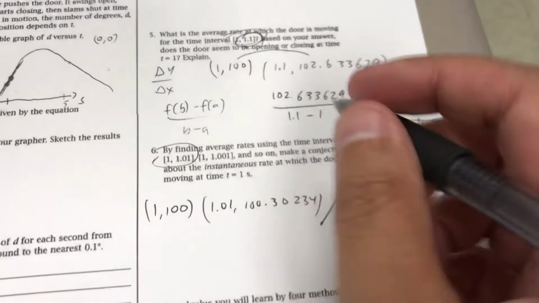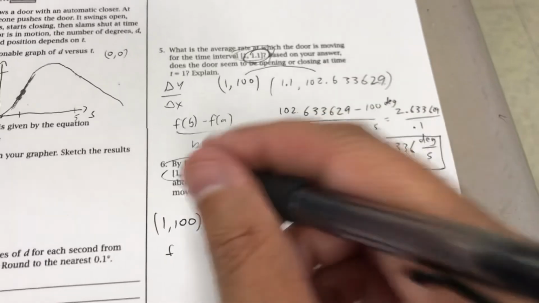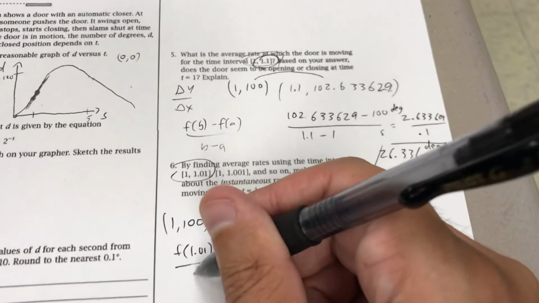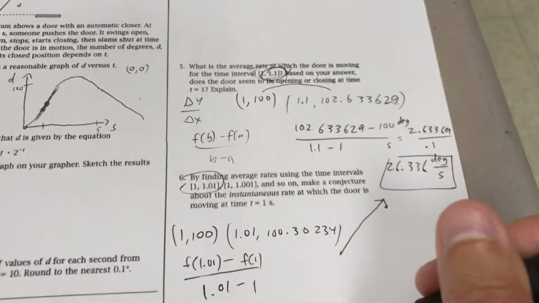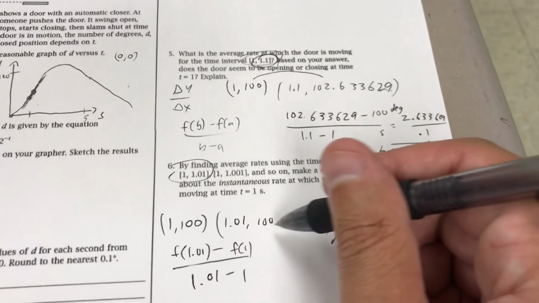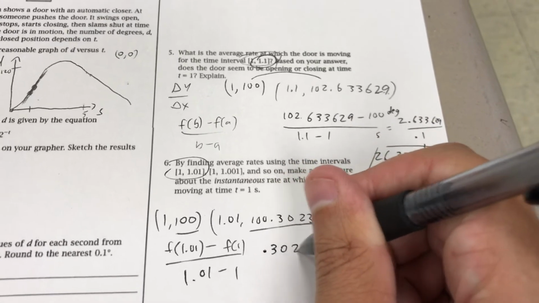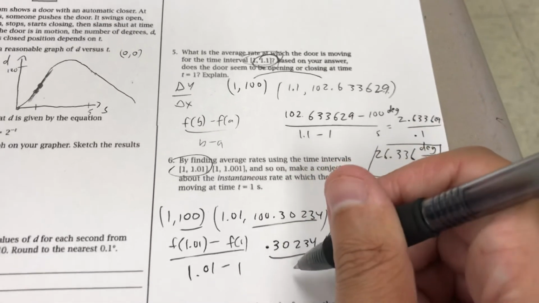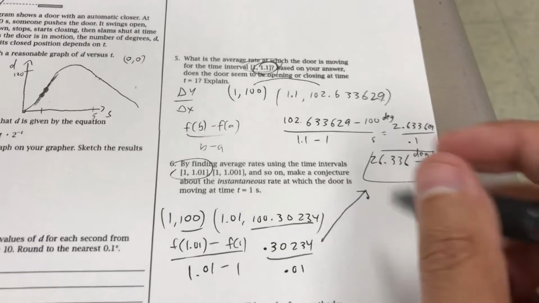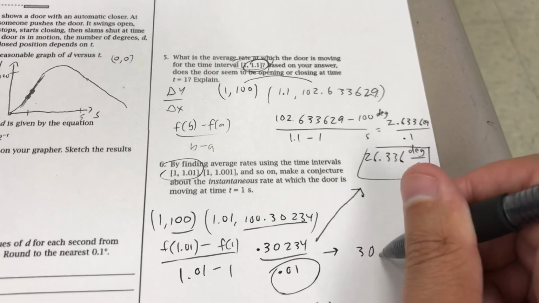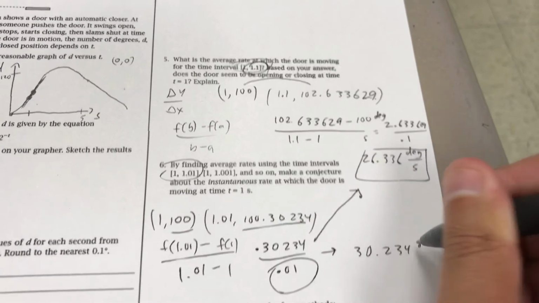We're finding the slope, so f of b minus f of a, or we could say it's f of 1.01 minus f of 1 all over 1.01 minus 1. When we subtract those 2 y values, we're left with 0.30234. When we subtract the x's, 0.01. Dividing by 0.01 is going to roll the decimal 2 places. It's going to be about 30.234 degrees per second.